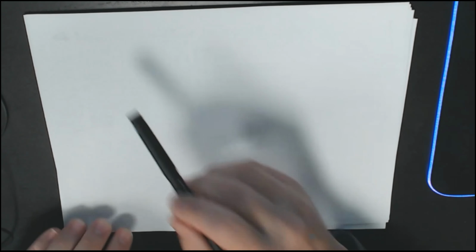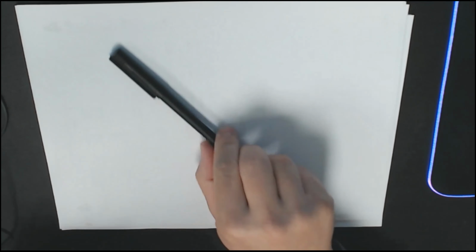What we'll do is zoom in. Okay. Hey, how about that? Okay.